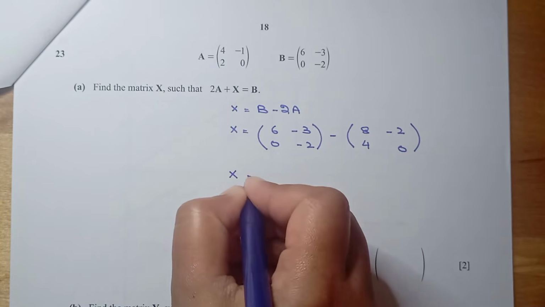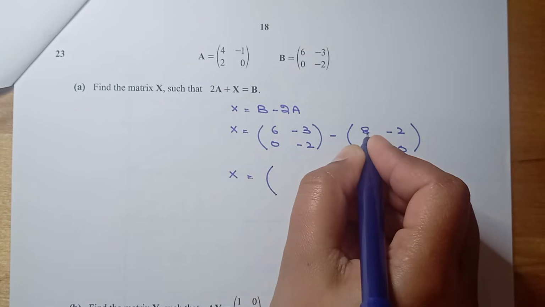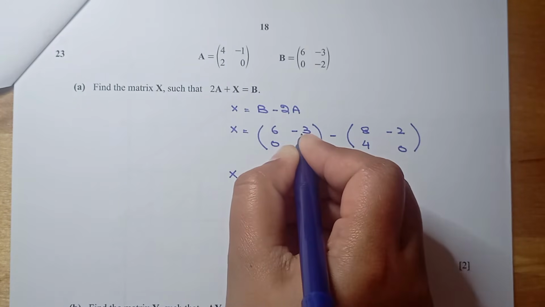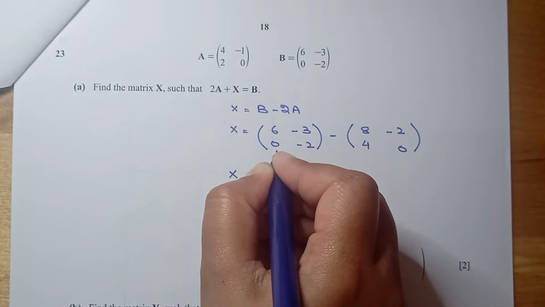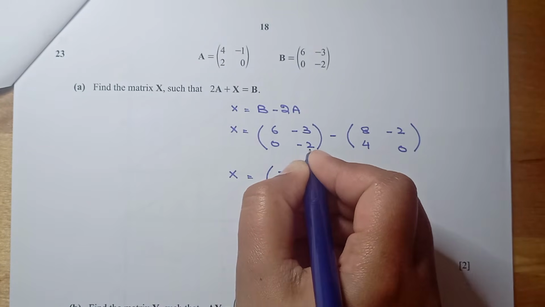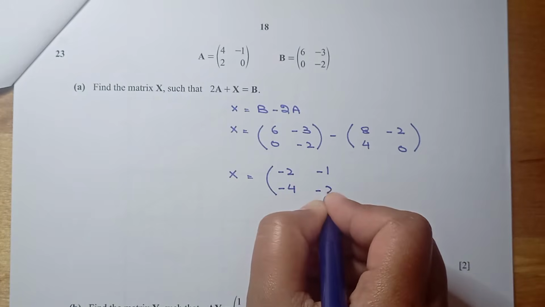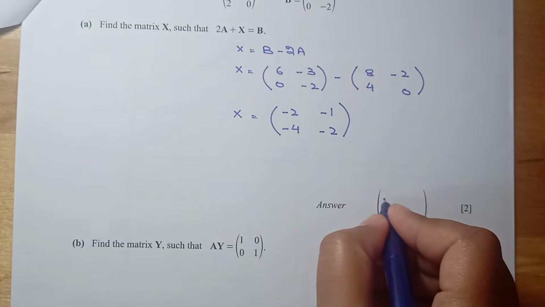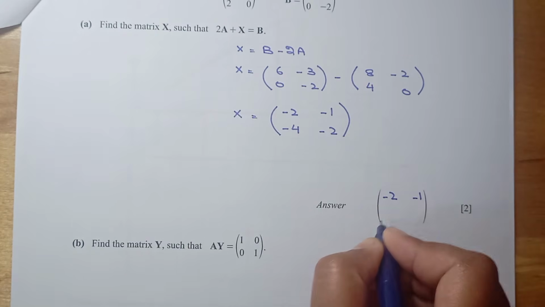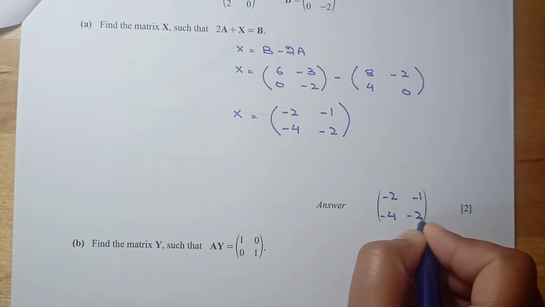So the matrix X would be 6 minus 8 is minus 2, minus 3 plus 2 is minus 1, 0 minus 4 is minus 4, minus 2 minus 0 is minus 2. So we can say the matrix X is negative 2, negative 1, negative 4, and negative 2.